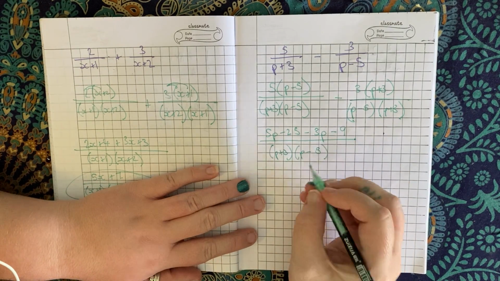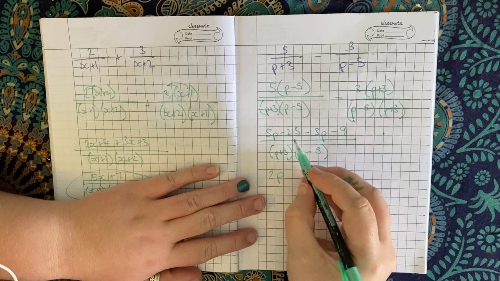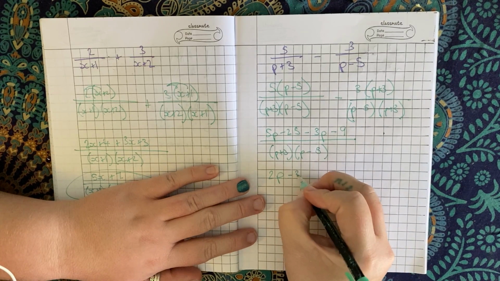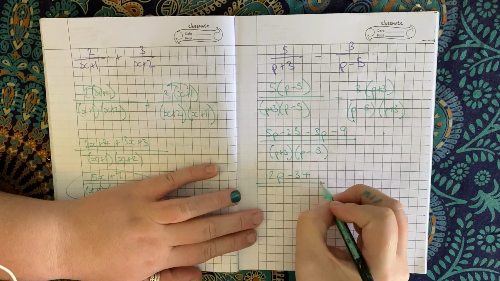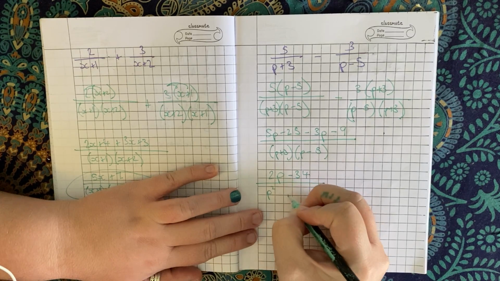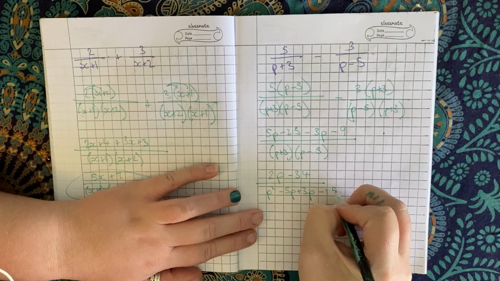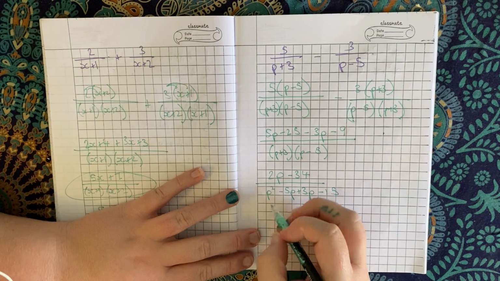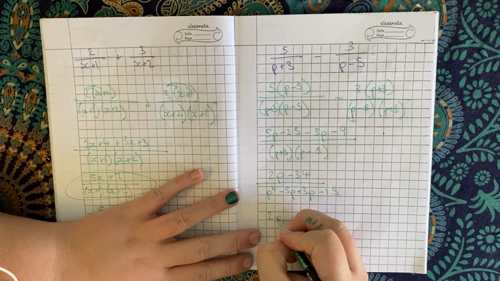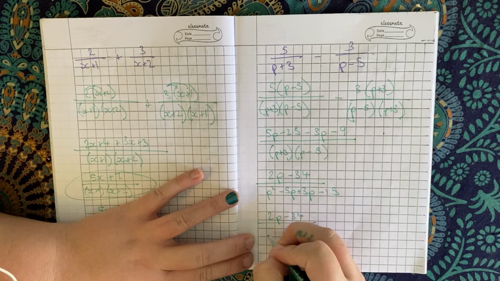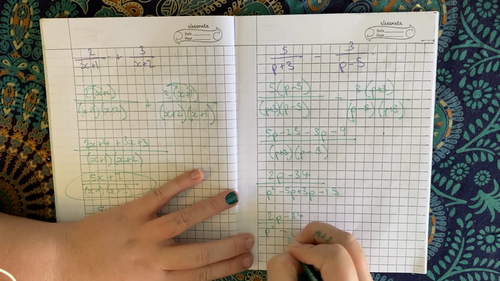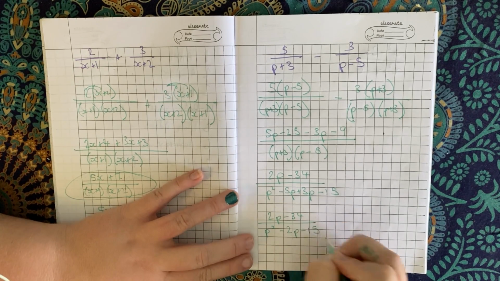So 5p minus 3p is just 2p, and then 25 minus 9 is negative 34, and then if I FOIL this, I get p squared minus 5p plus 3p minus 15. All right, now I'm going to simplify this. So I get 2p minus 34 all over p squared minus 2p minus 15.